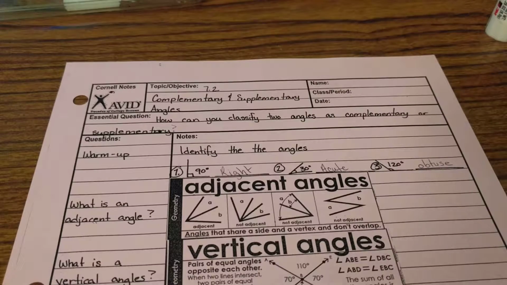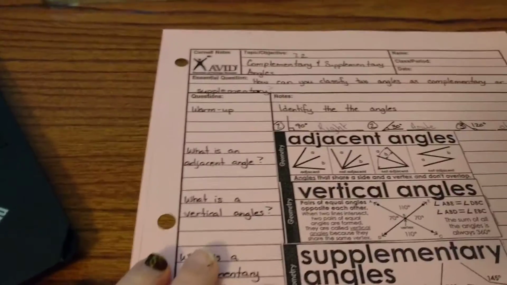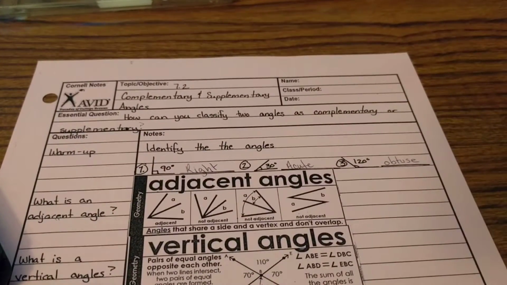Alright, so I want to take a look at our words. We have four vocab words that we're going to cover today, and I want to make sure that you guys are very familiar with these. And again, you can look back at this video anytime when you need to. Alright, the first one that we're going to look at is adjacent angle.